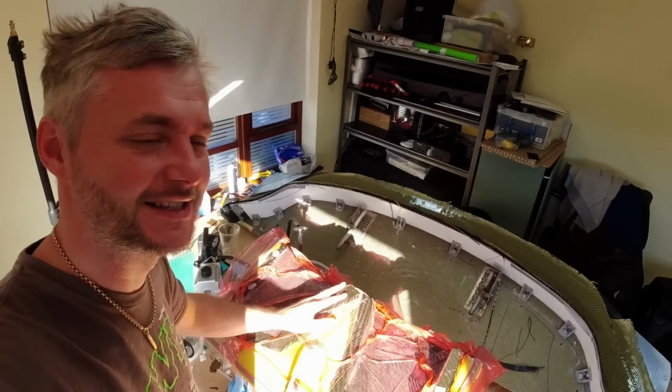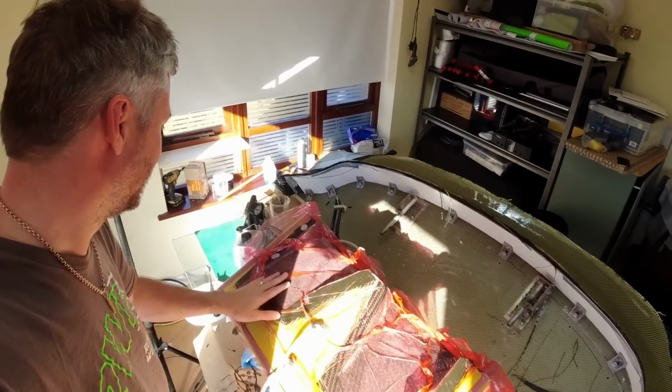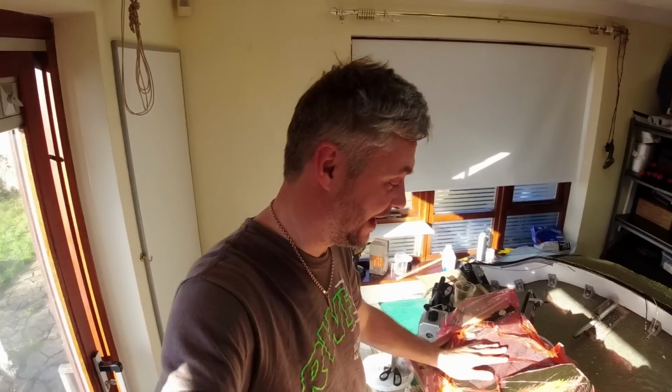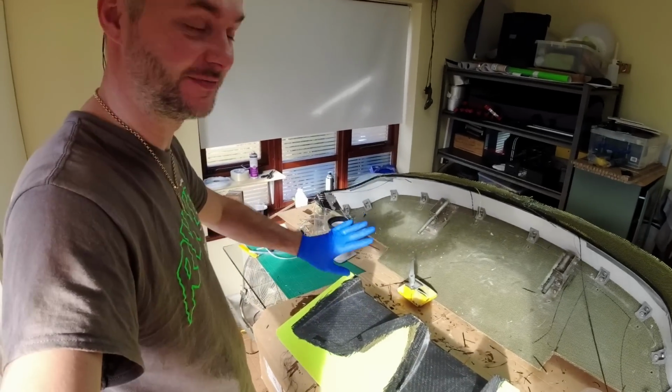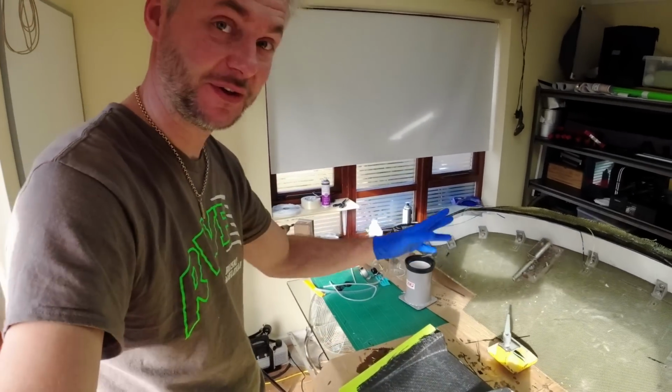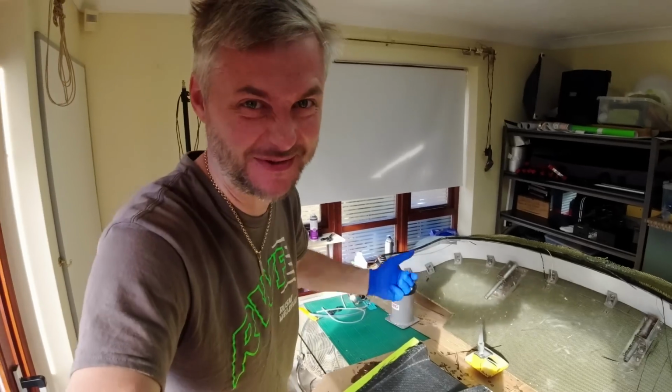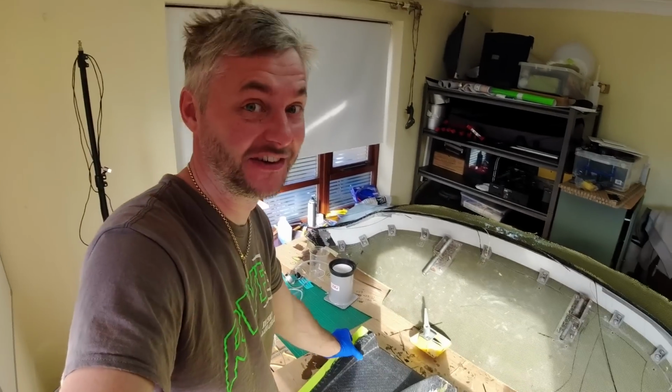Aha! This looks like it's done and dry. Let's take it out of the mold and have a look at what we got. So, everything has been taken off, so it's nice and clean. And for the first time, well, not for the first time, I already took it out, I will reveal.